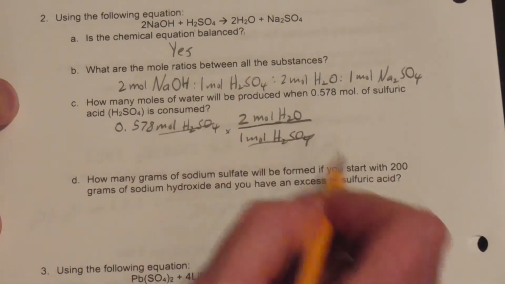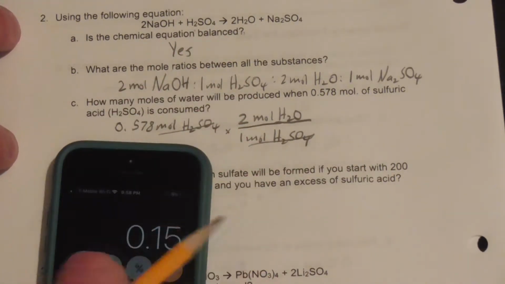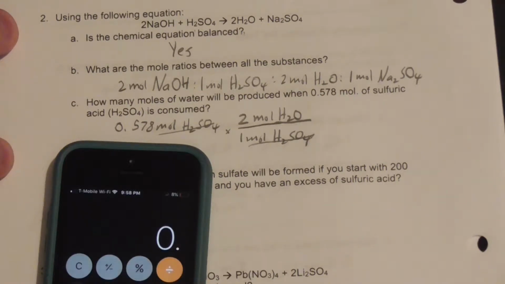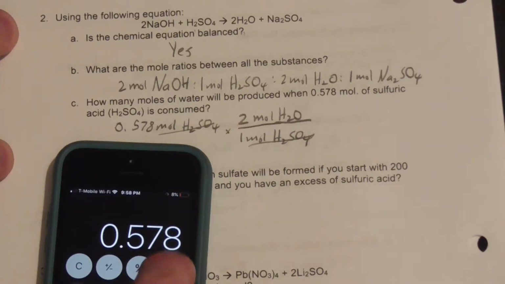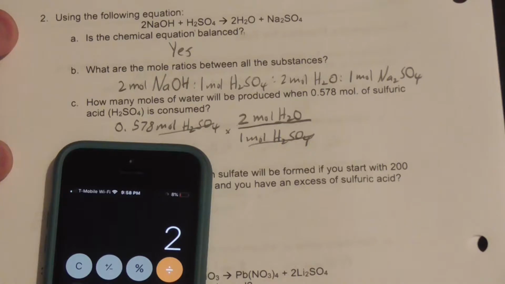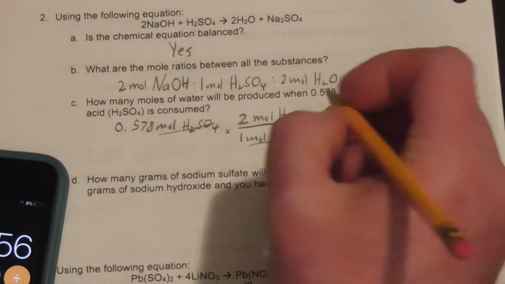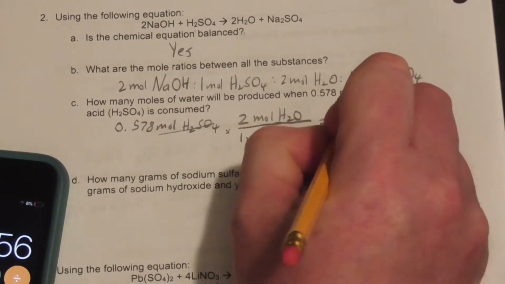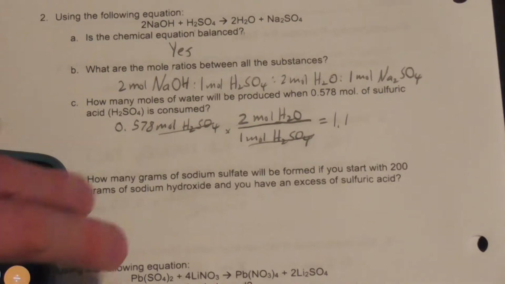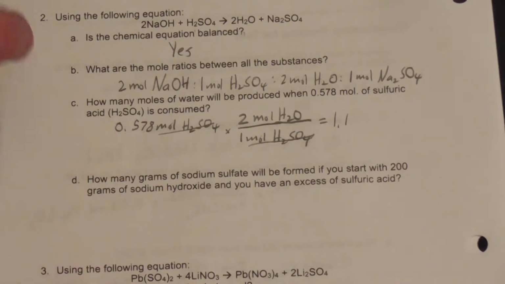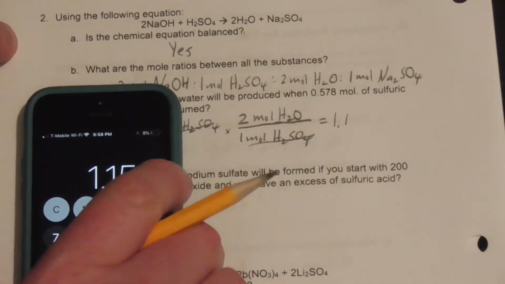My moles of sulfuric acid cancel out. I end up getting 0.578 times 2, which is 1.156. Now, if I were really worried about significant digits, I really can't have 4 significant digits.